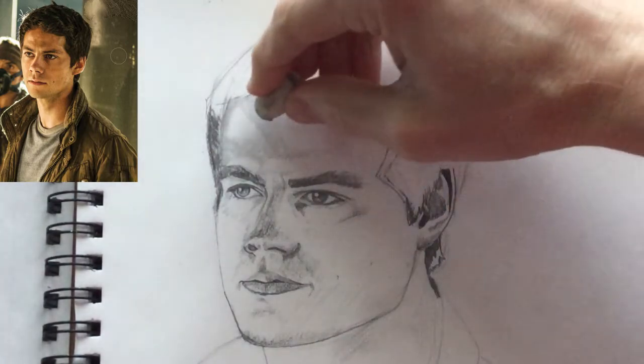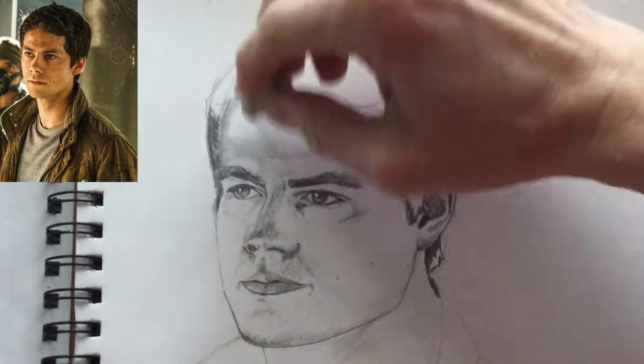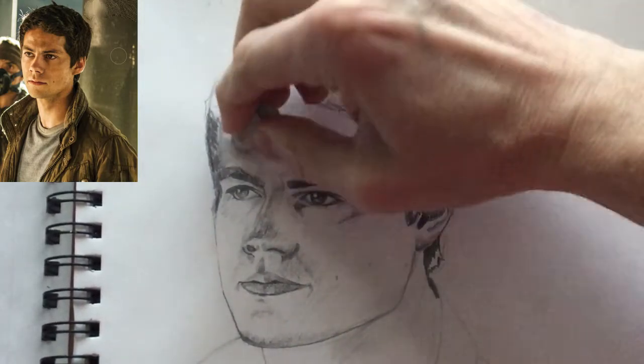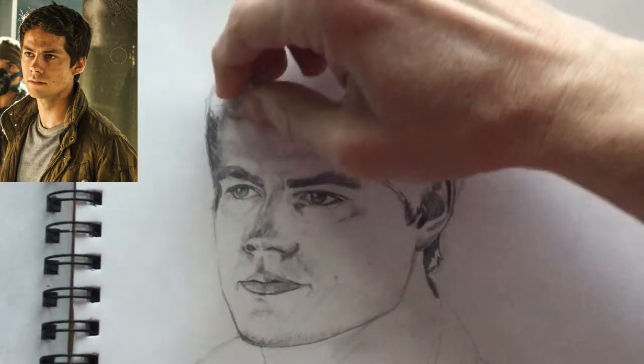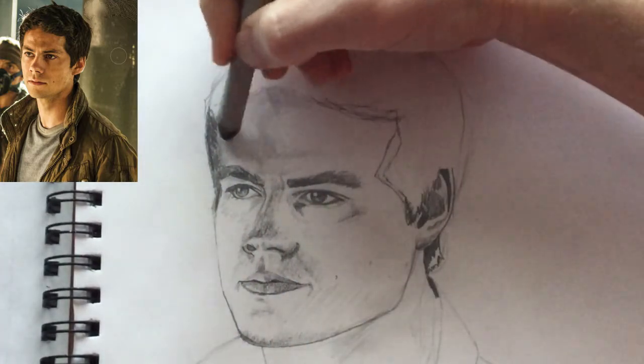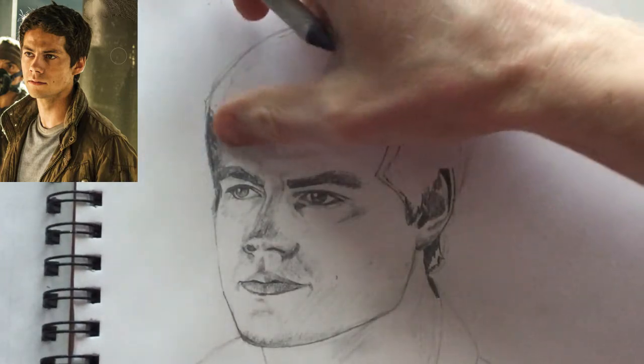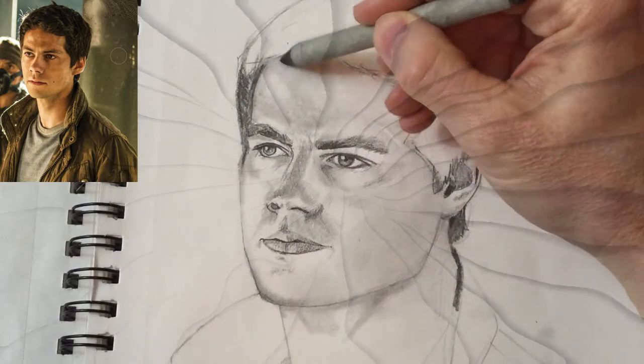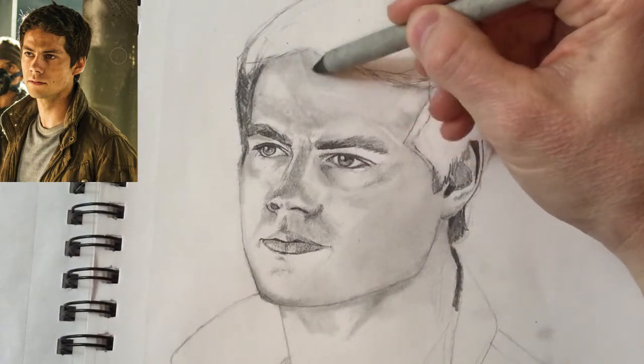So I'll take the eraser and just on the edges, I'll not erase, but I'll just kind of dab to make that transition a little less harsh. And I may have to go over it again, like I do down here. And it's kind of a back and forth. So you can really see what a difference the blending stomp makes just in terms of smoothing out the shading.